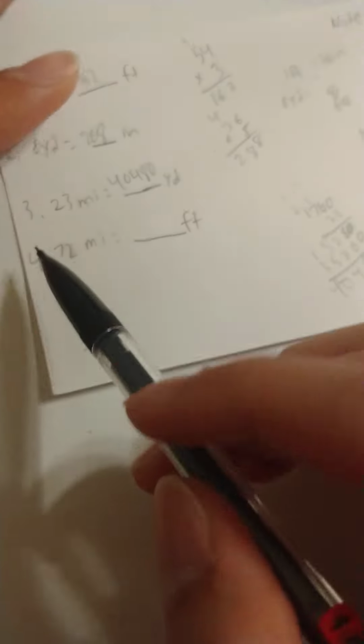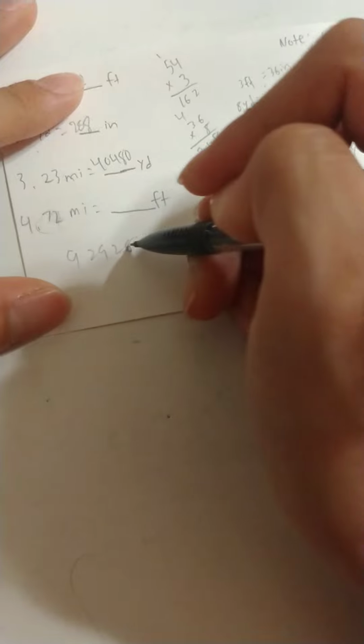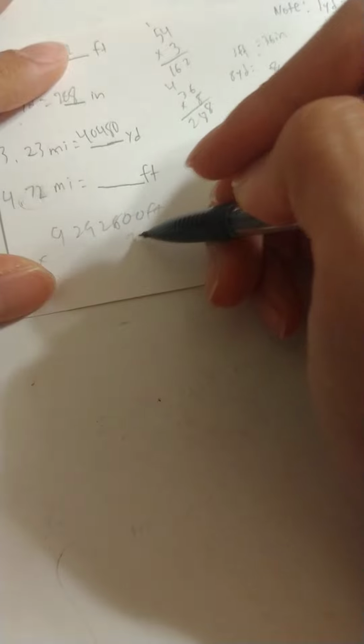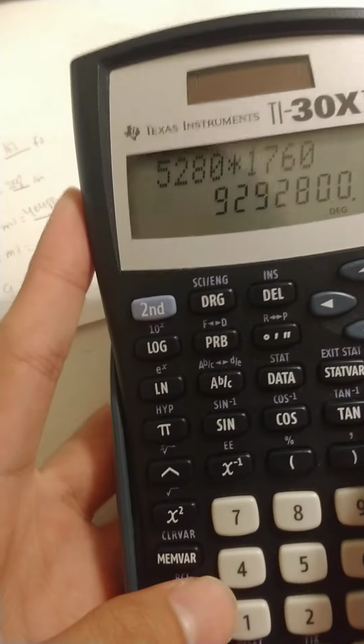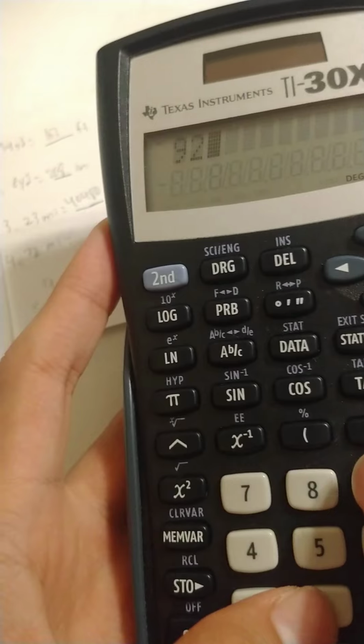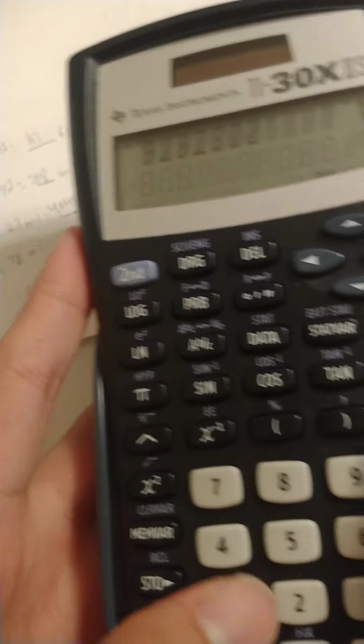Now this is equal to 1 mile, and this is feet. So now we have here 72 miles. So we know that 1 mile equals this amount of feet. So what we do would be 9,292,800 feet times 72 miles. Now let's put that in a calculator again, since we don't want to do such long multiplication.